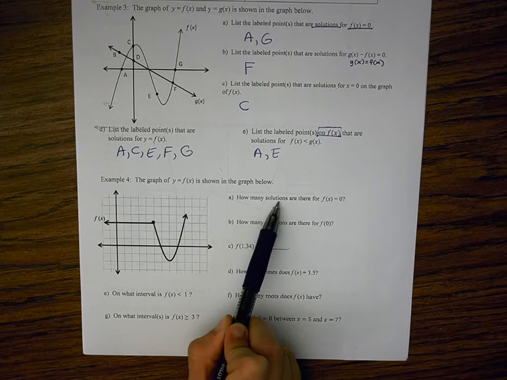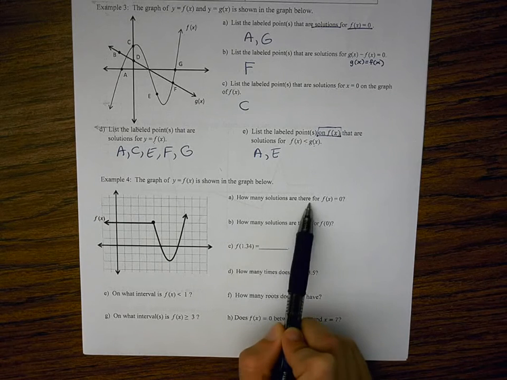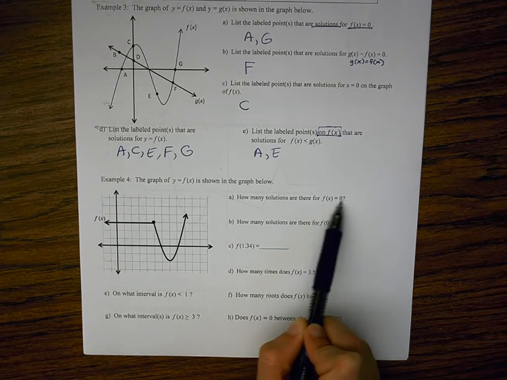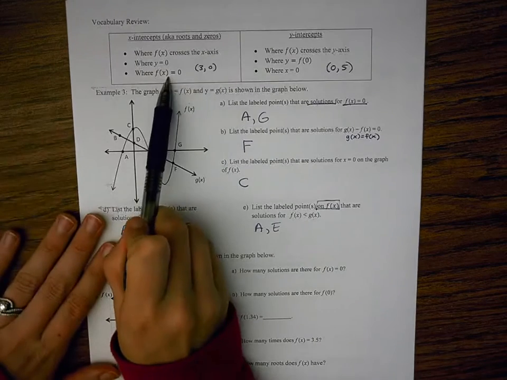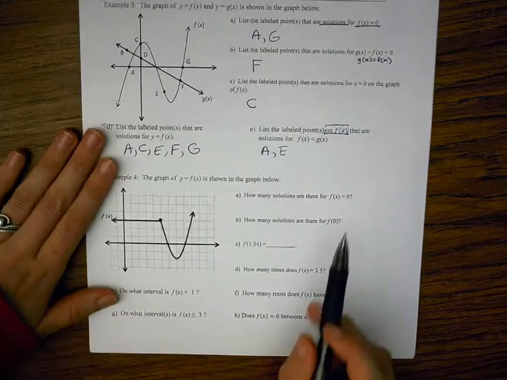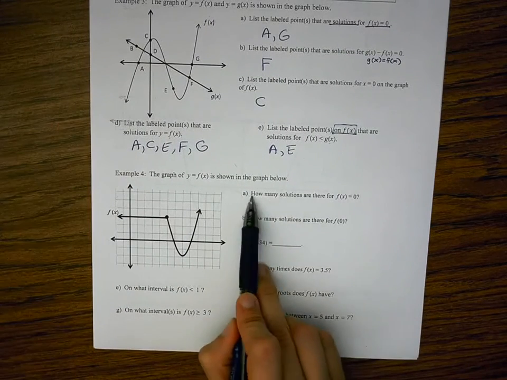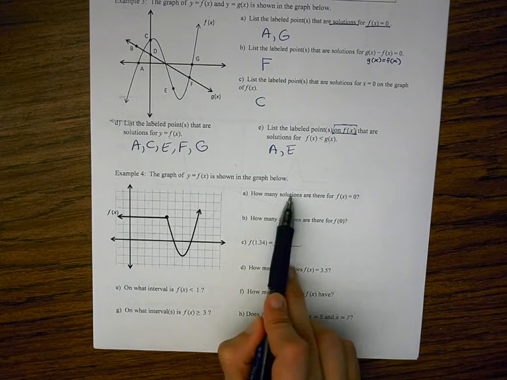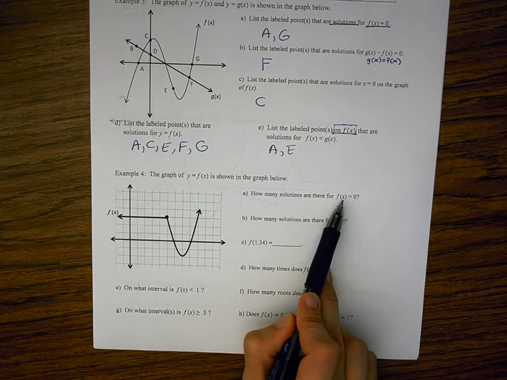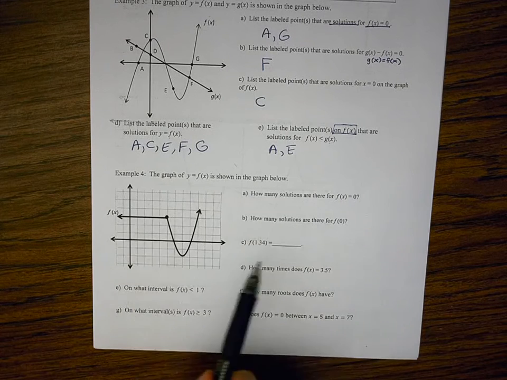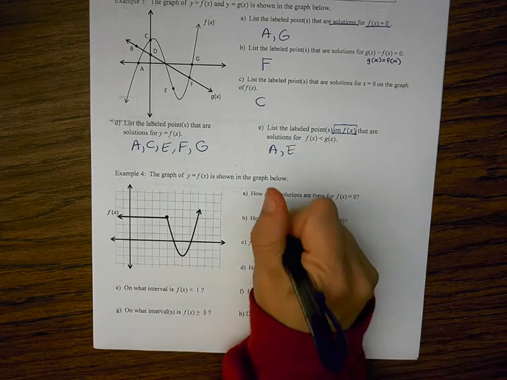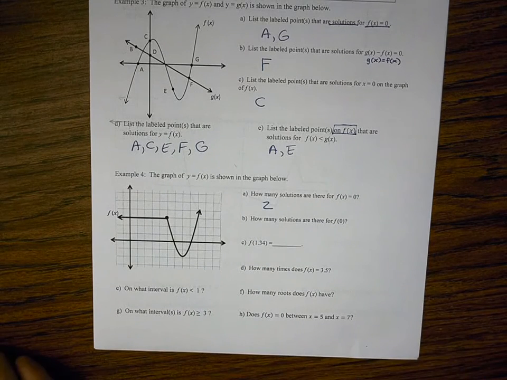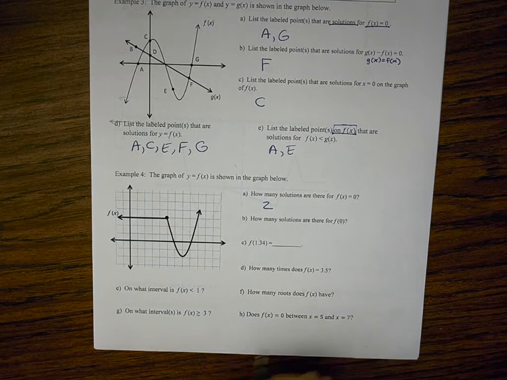How many solutions, so how many points are there lying on f of x, for f of x equals 0? What does it mean for f of x to equal 0? Okay, f of x equals 0 at the x-intercept. So how many solutions, how many points lying on f of x are x-intercepts? F of x equals 0, x-intercepts. Well, here's 1, here's 2. Okay, go ahead and pause the video again, restart it when you're ready.